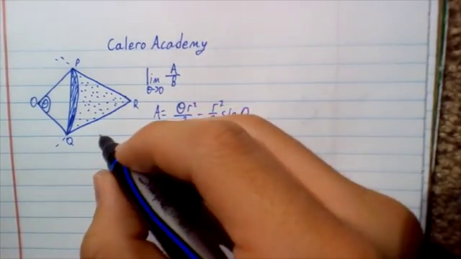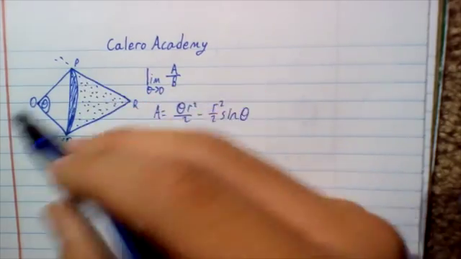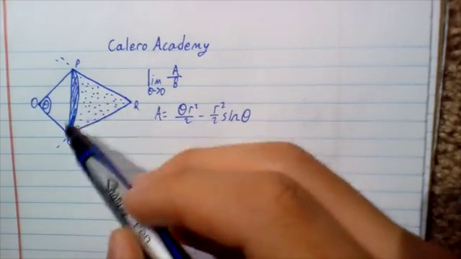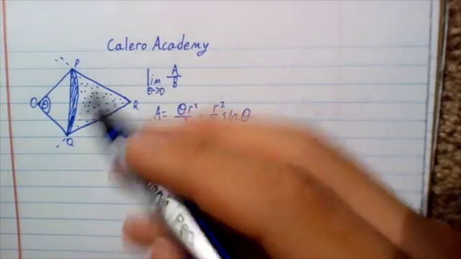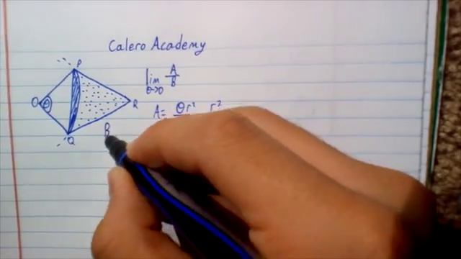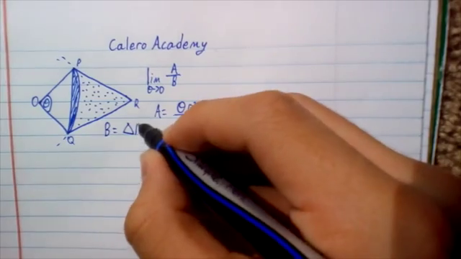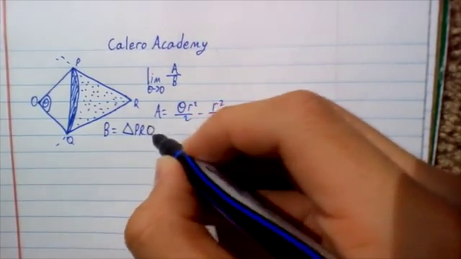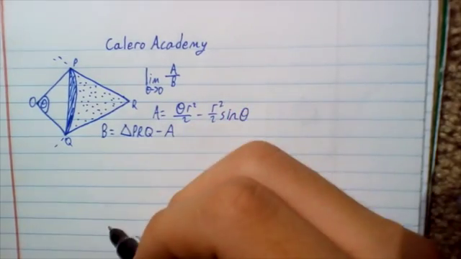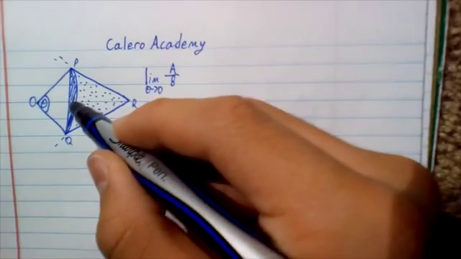There's no really innovative way to find A that's going to be much different than the first approach, so stick with this. Now B, the way we're going to find B is instead of subtracting the sector from the kite, we are going to subtract A from the triangle to get the dotted area. So B is equal to the area of triangle PRQ minus A. So what is PRQ? PRQ, so it's actually quite easy.